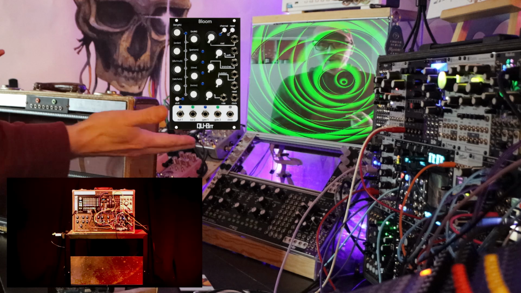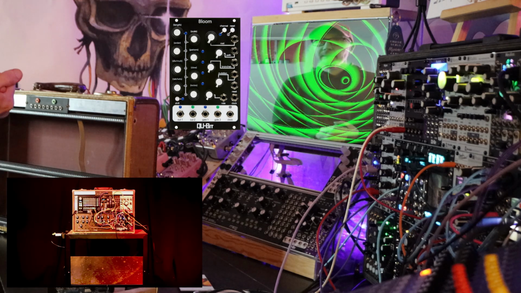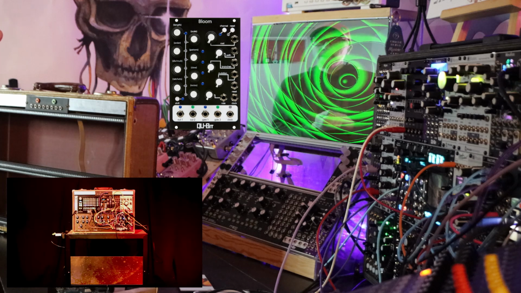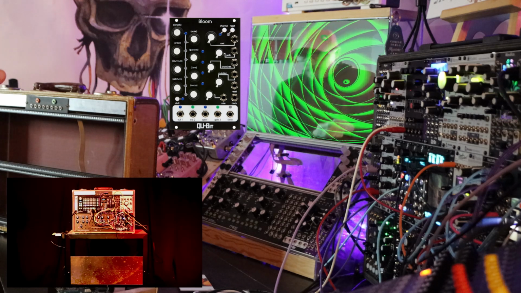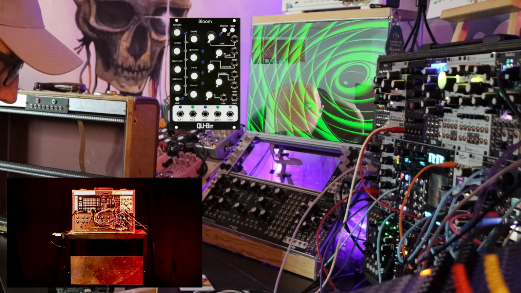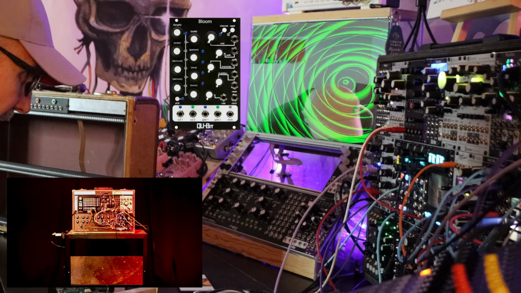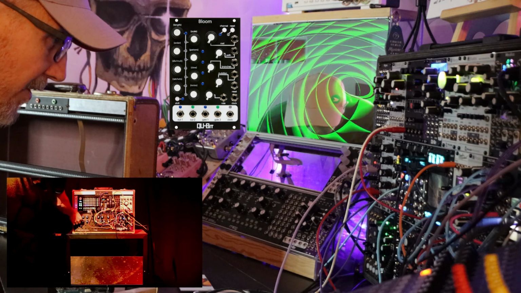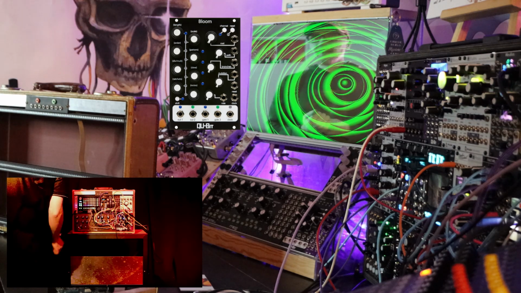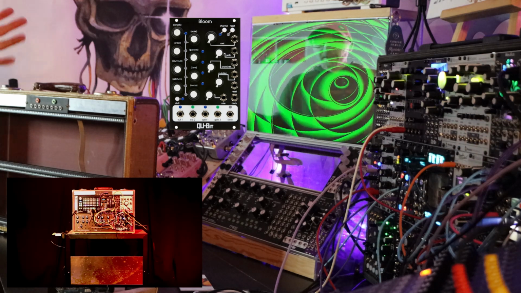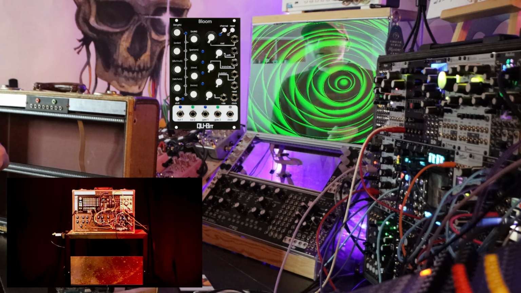The Qubit Bloom I have in my system. I've only used it for one or two, but it was pretty cool. It's got that branches mode. I think it's branches. Branches and paths. Mutation. Branches and mutation. And so it can self-generate and go in its own way, which is super cool.